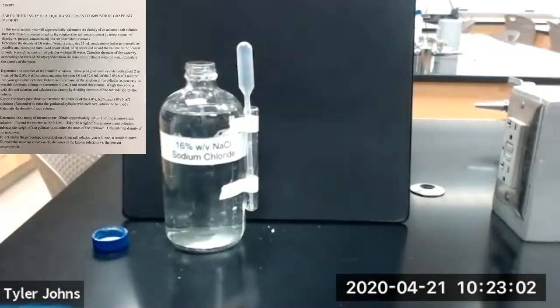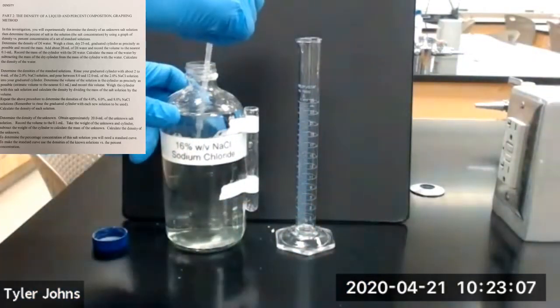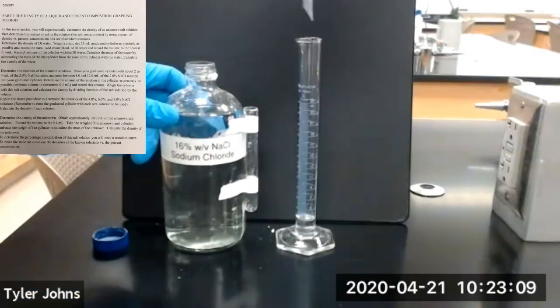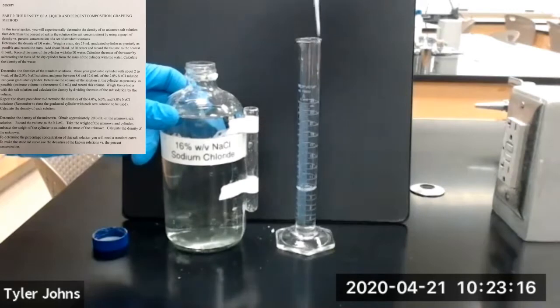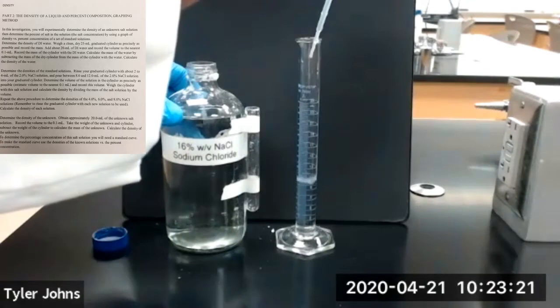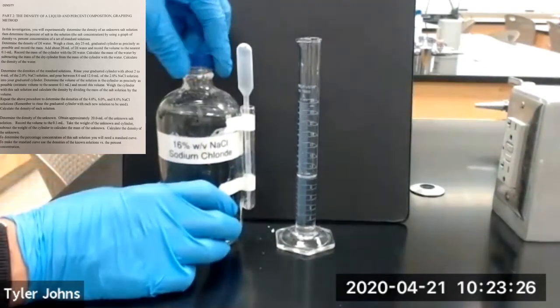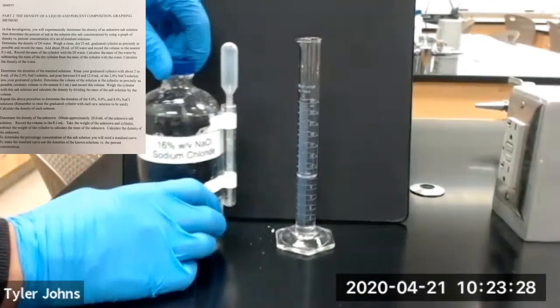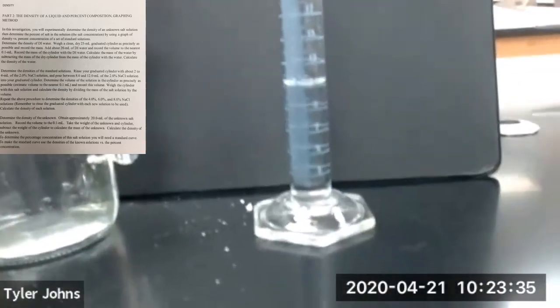And then we're going to add 8 to 12 milliliters of our 16% standard salt solution to our 25 ml graduated cylinder. And then we will determine the volume of the 16% salt solution that we added to our 25 ml graduated cylinder.